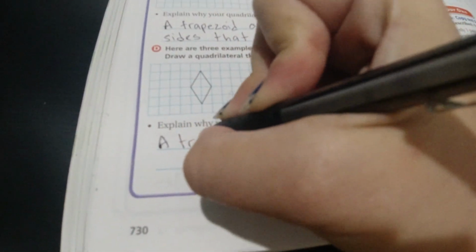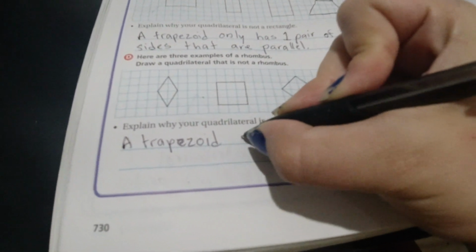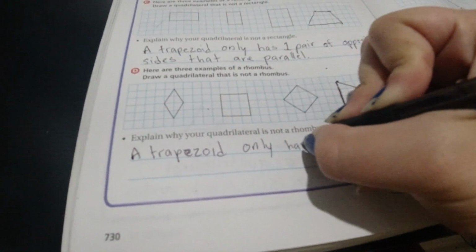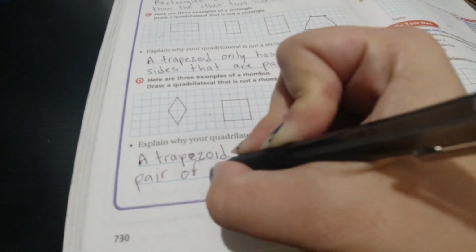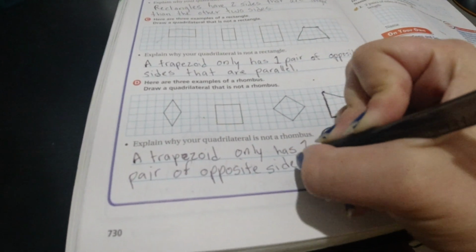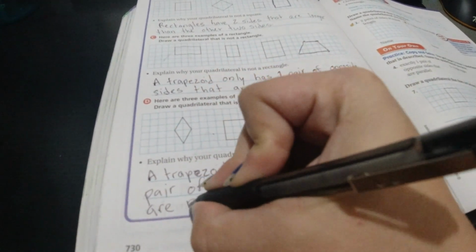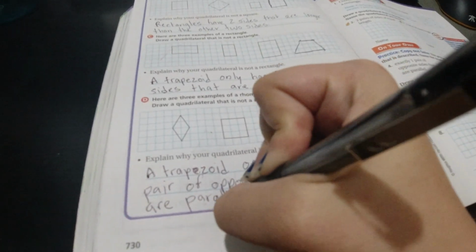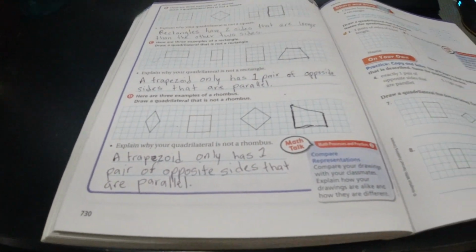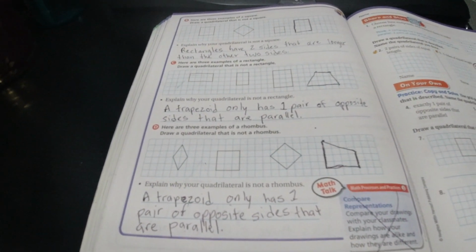Again, why? Because a trapezoid only has 1 pair. Okay, and we're going to skip this because we're not going to compare our drawings to our classmates. And there you go.